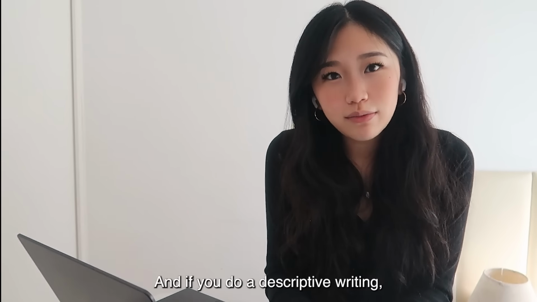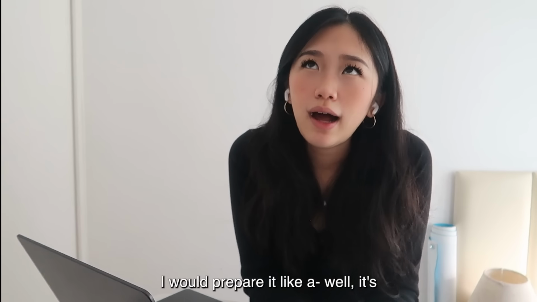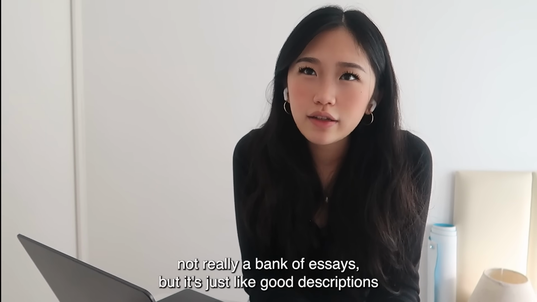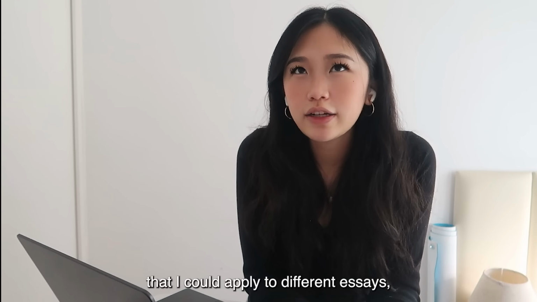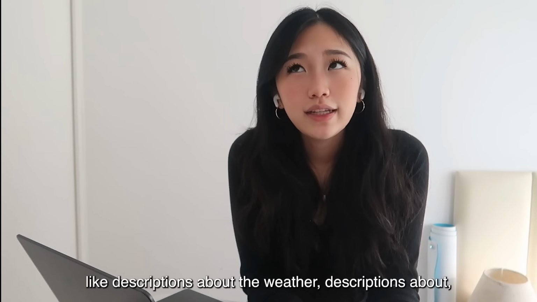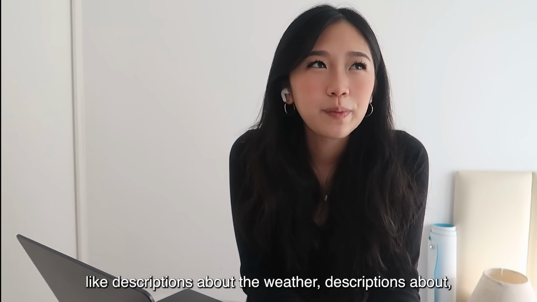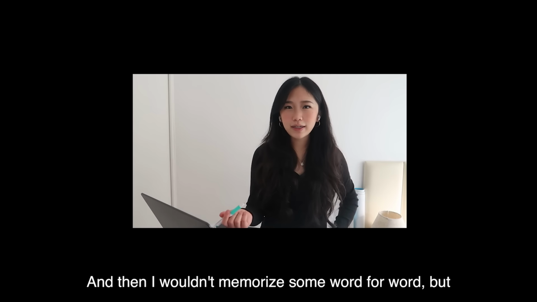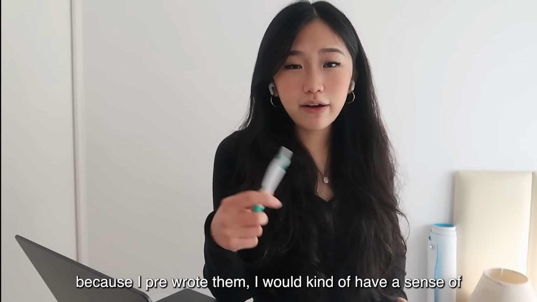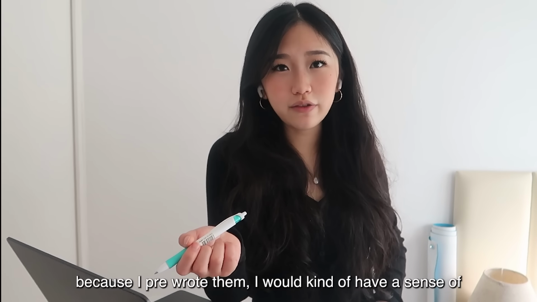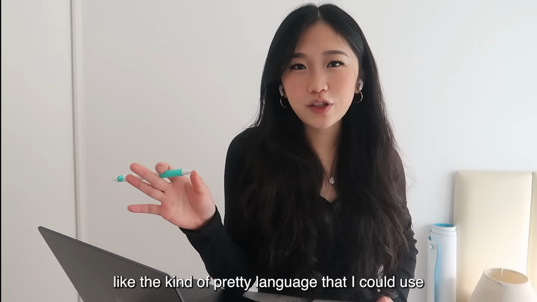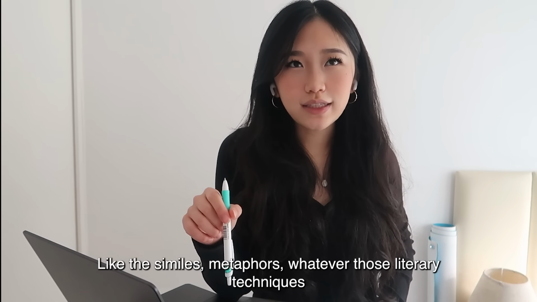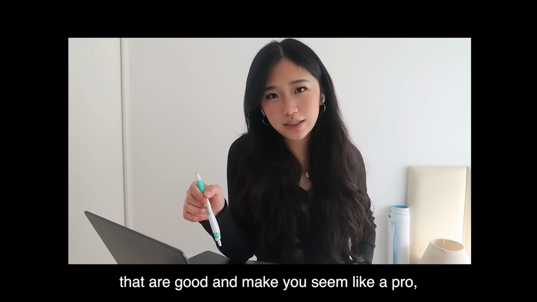essay. And if you do descriptive writing, I would prepare, it's not really a bank of essays, but it's just good descriptions that I could apply to different essays. For example, descriptions about the weather, descriptions about different scenarios in public. And then I wouldn't memorize them word for word, but because I pre-wrote them, I would have a sense of the kind of pretty language that I could use in the real exams, like the similes, metaphors, whatever, those literary techniques that are good and make you seem like a pro.